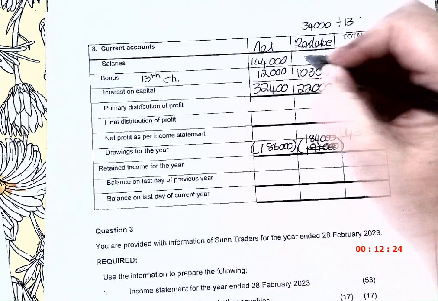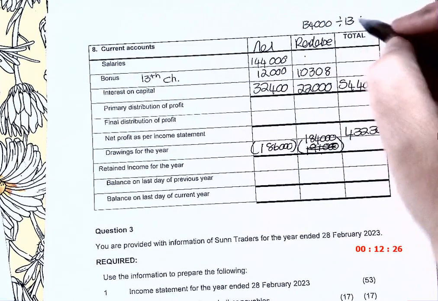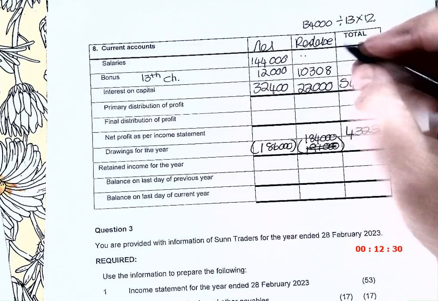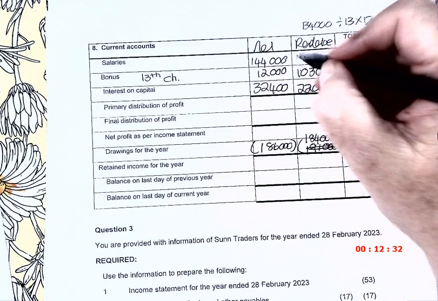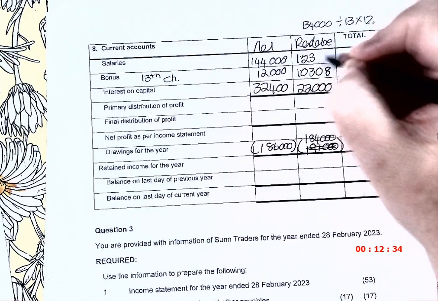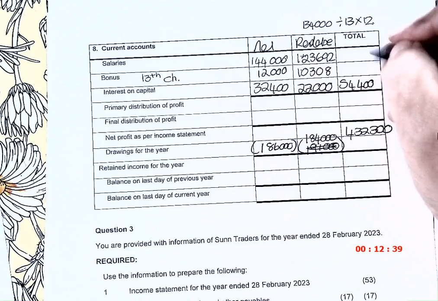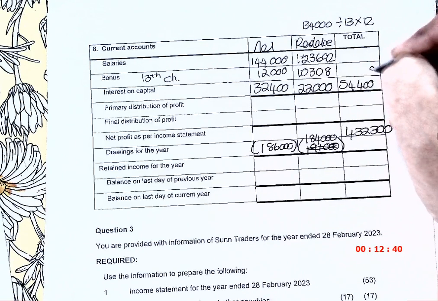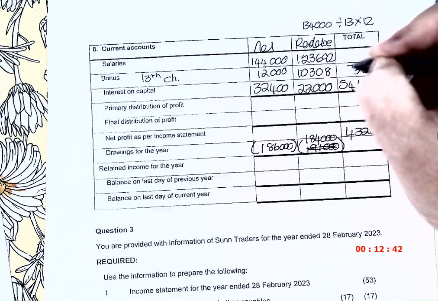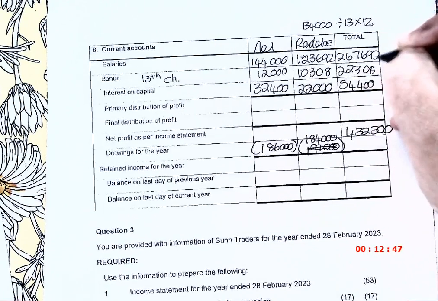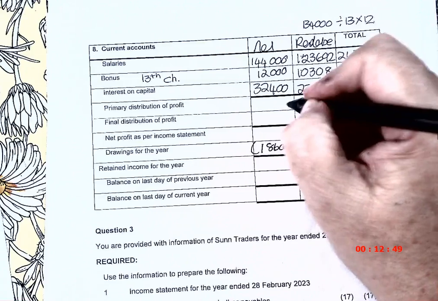And then what is his salary? Because I need to times it with 12 to get my salary. Okay, what's the totals?